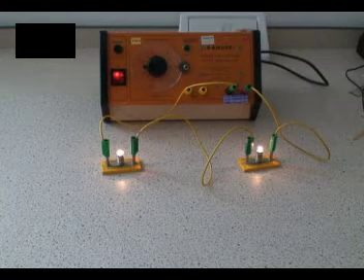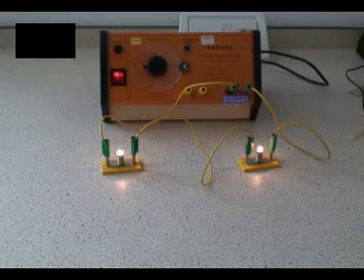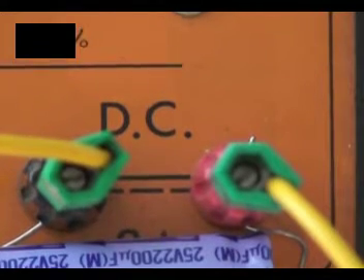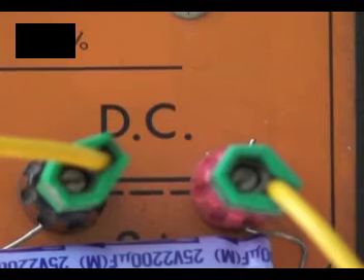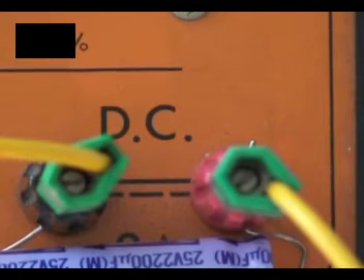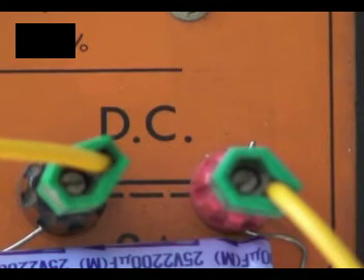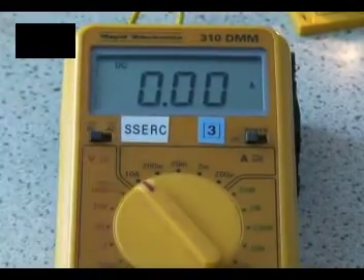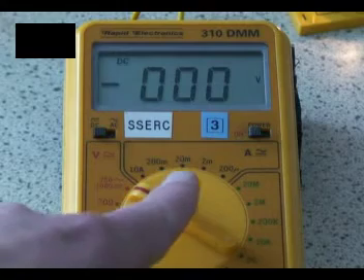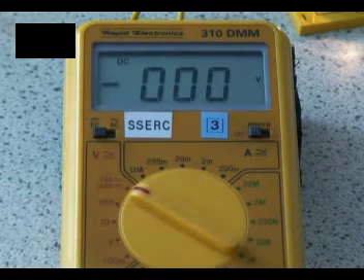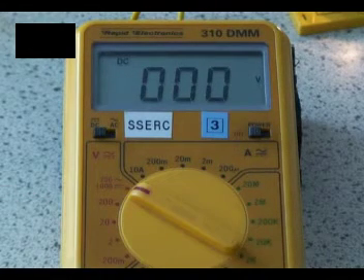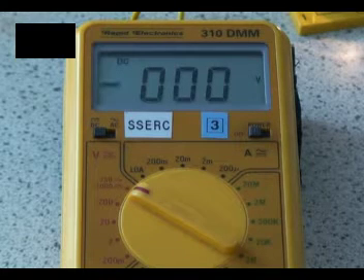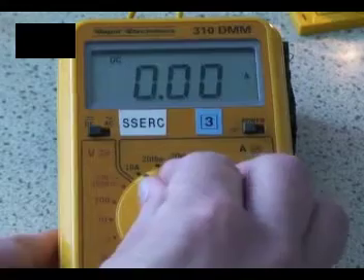To measure the current, I'm going to have to set my multimeter to be an ammeter. My leads are connected into the black and red DC sockets of my power supply, so I'm going to set my ammeter to DC. If I was using a battery, I would also be setting my ammeter to DC. There are a whole range of different current settings on my ammeter. Now the best thing I can do is to start with the biggest setting, which is the 10 amp setting. So I'm going to move the selector dial to 10 amps.